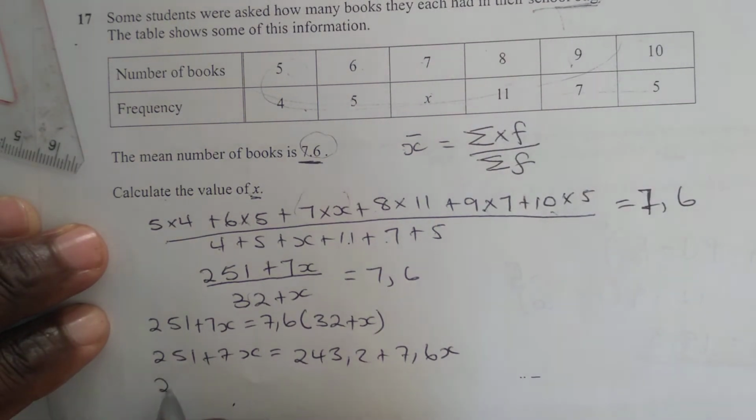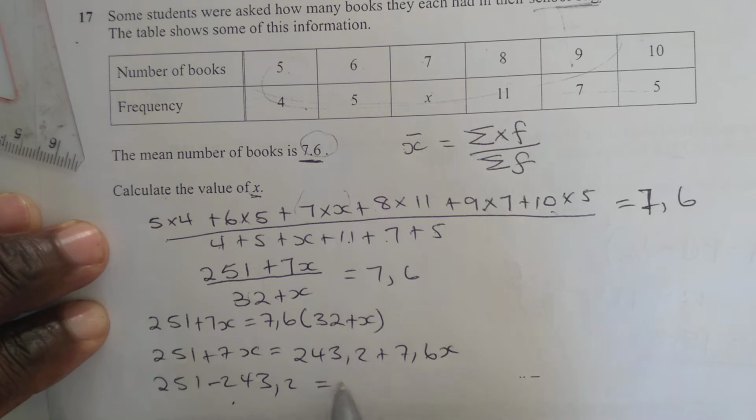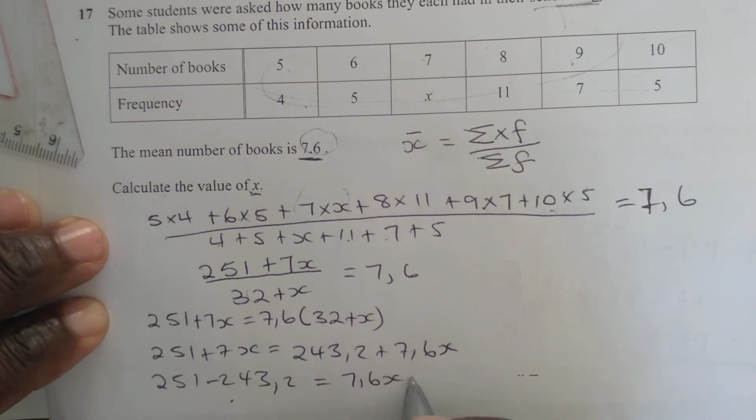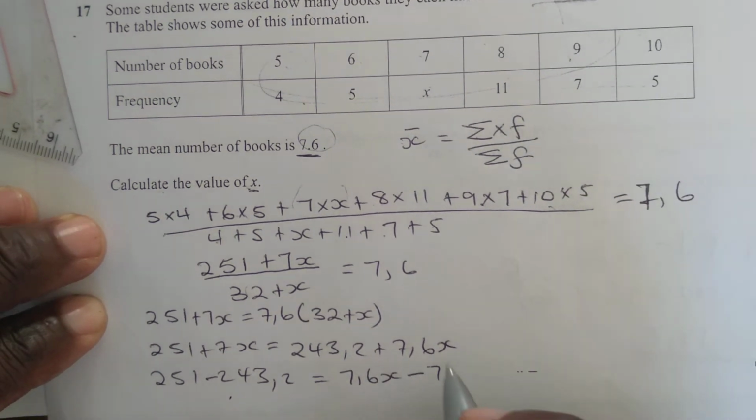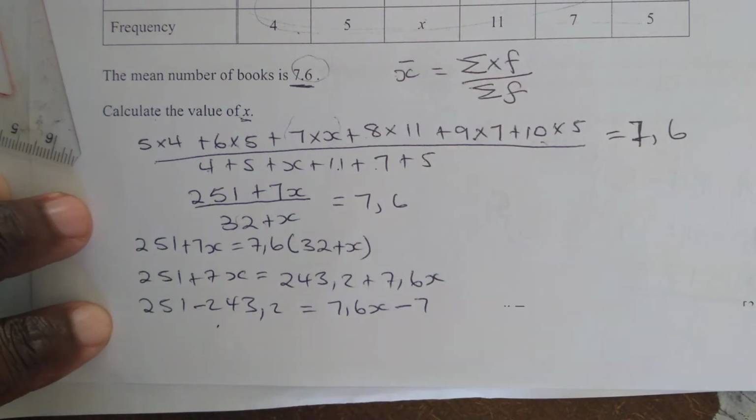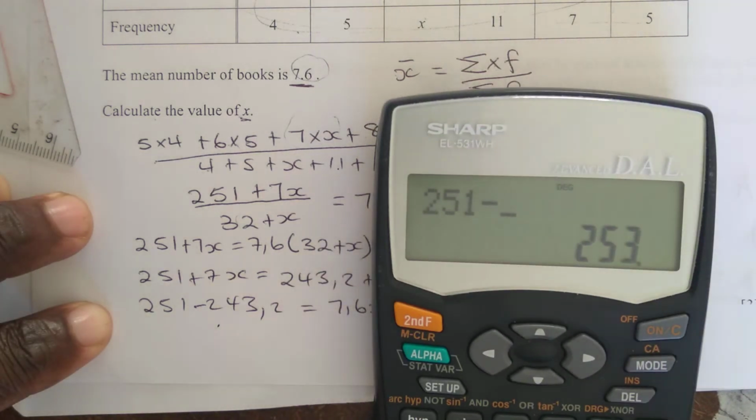We have 251 minus 243.2 equals 7.6x minus 7x. And we are going to get 251, 243.2.